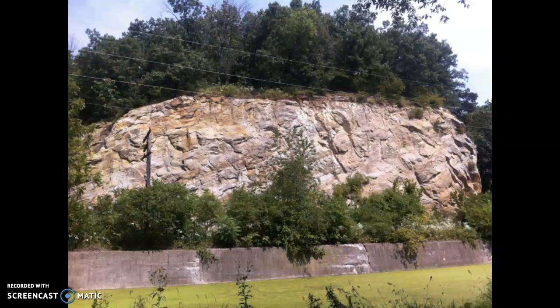Another example might be this picture. This picture was taken during a hike I took along the I&M Canal. It's at a place called Split Rock, which is not too far from LaSalle Speedway. It's just south of LaSalle Speedway, but it's along the Illinois Valley. And again, geologists would have a lot of potential questions about this.